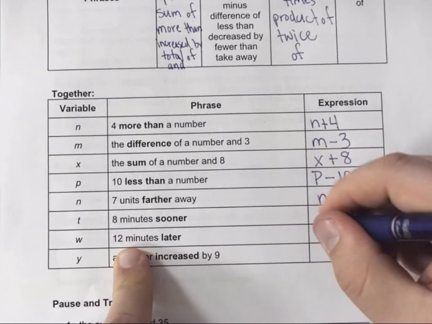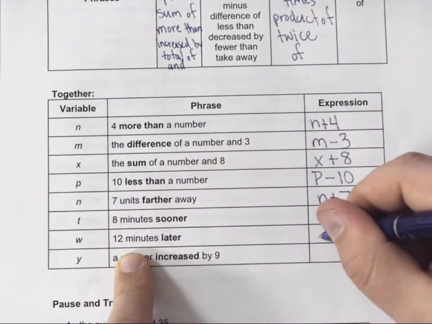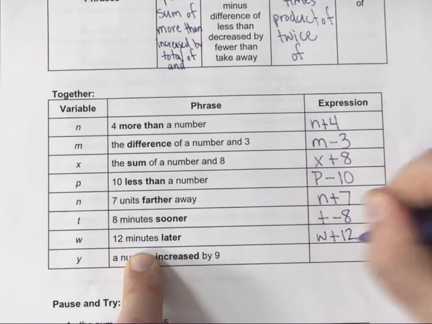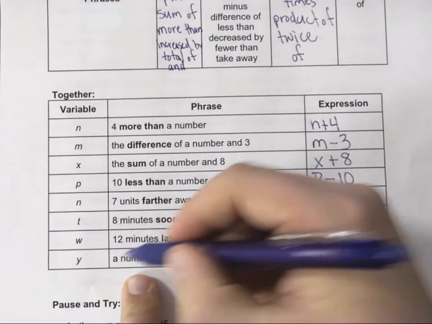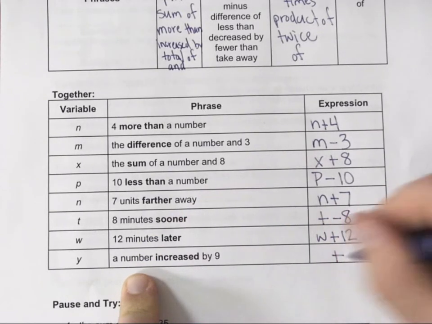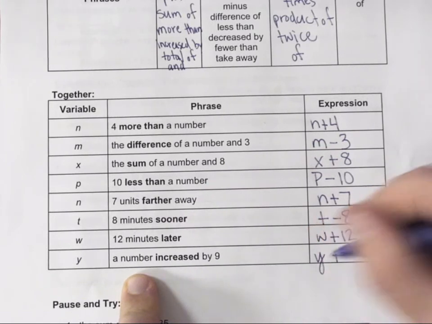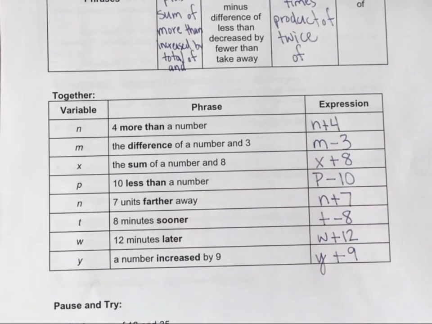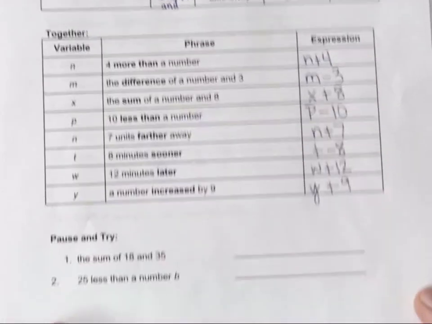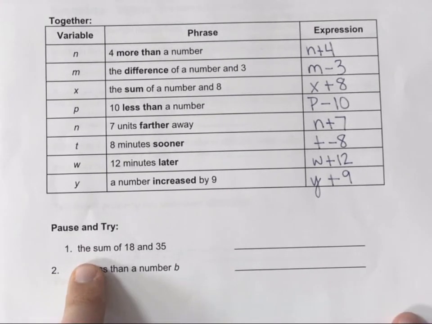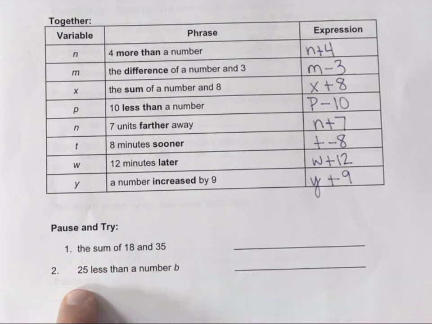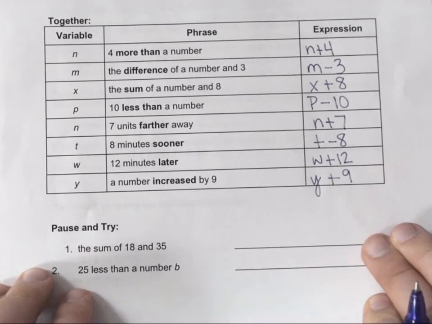Okay, what about w? 12 minutes later. W, 12 minutes later implies adding 12 minutes. And y? A number increased by 9. Well, if you're going to increase something, that is addition, and the number increased by 9. Very good. So now I would like you to pause and try. We have first the sum of 18 and 35, which is a numerical expression, and then 25 less than a number b. Try those on your own.